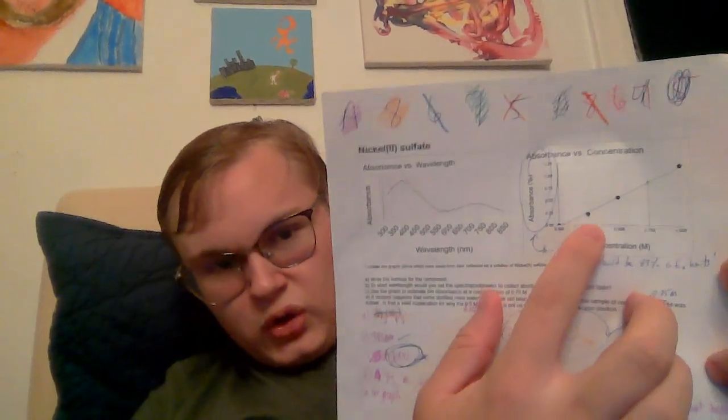It is a valid reason, because you see the dot is below the trend line. That means the concentration is less than what was expected. And when the concentration is less, that means most of the time there's something else in there, like water, like the cuvette was not fully dried.